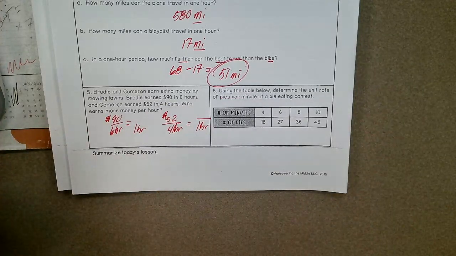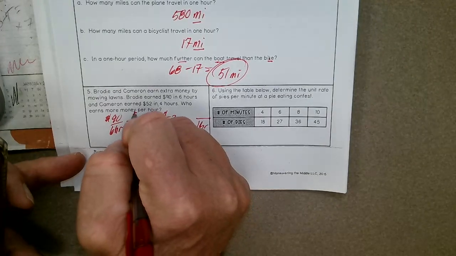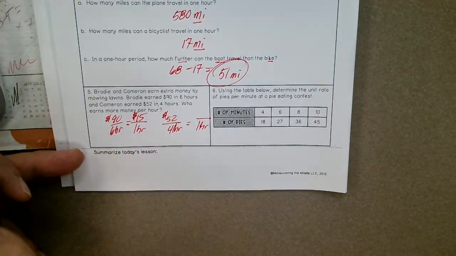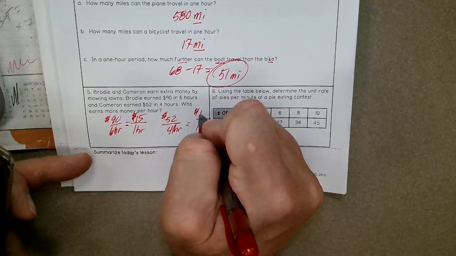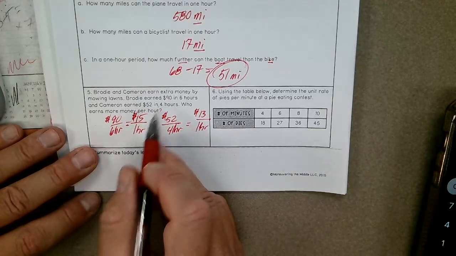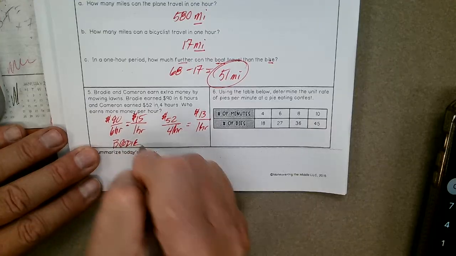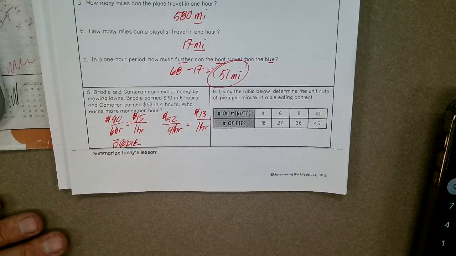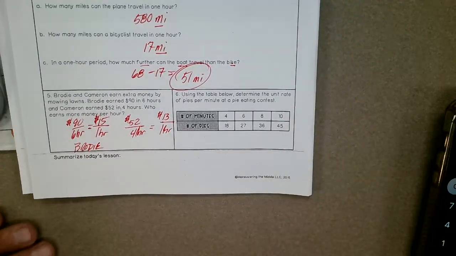So if we take 90 and divide it by 6, we get 15. So they're making $15 an hour. Let's take 52 and divide it by 4, and we get $13 per hour. So who earns more money? Well, certainly Brody. Brody, 15 to 13.